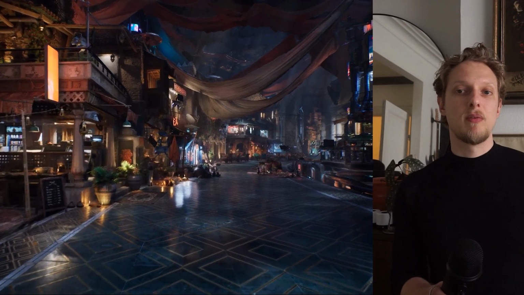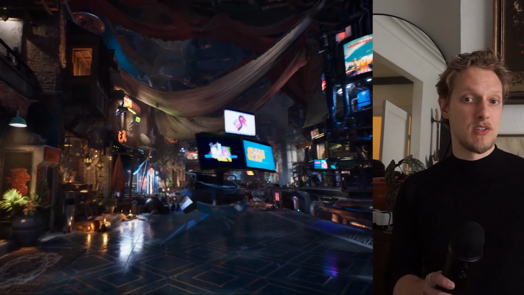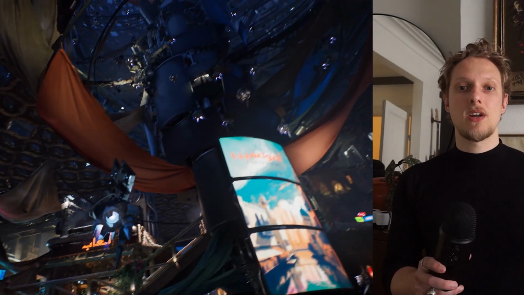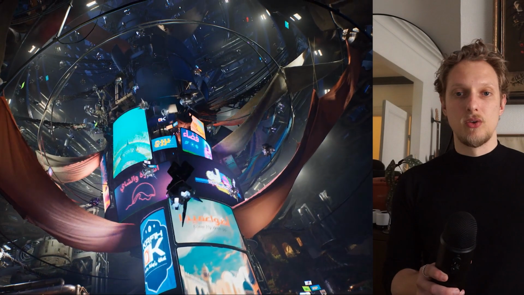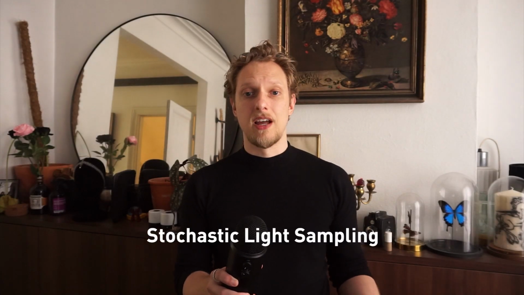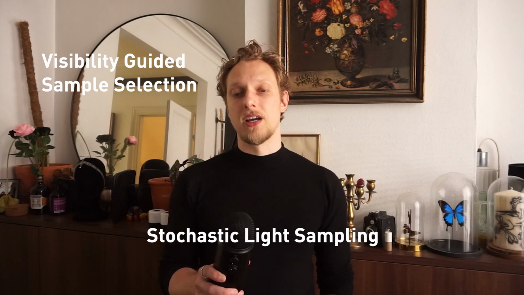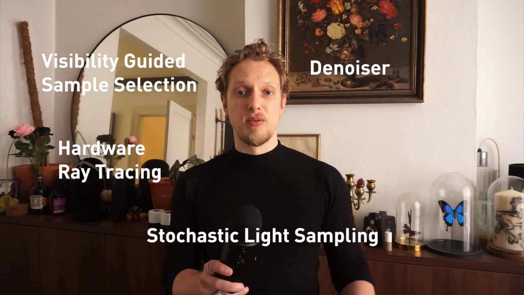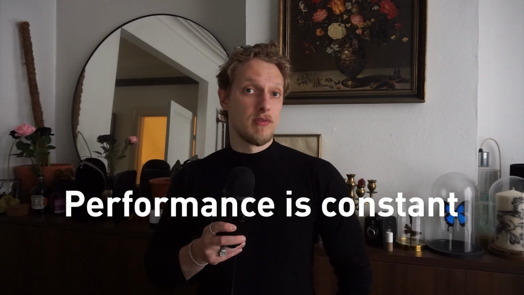So let me bring this back to where we started. MegaLights in Unreal Engine 5 solves a problem that was previously unsolvable at console frame rates, rendering hundreds of dynamic shadow casting physically correct area lights in a single unified pass. It does this through stochastic light sampling with visibility-guided sample selection, hardware ray tracing, and a purpose-designed denoiser. The key things to take away are that performance is constant, regardless of light count. The quality depends on the per-pixel lighting complexity. The ceiling on how many lights you can use in a scene has now moved from a couple of 50 if you're careful to basically unlimited with some pretty graceful quality degradation.